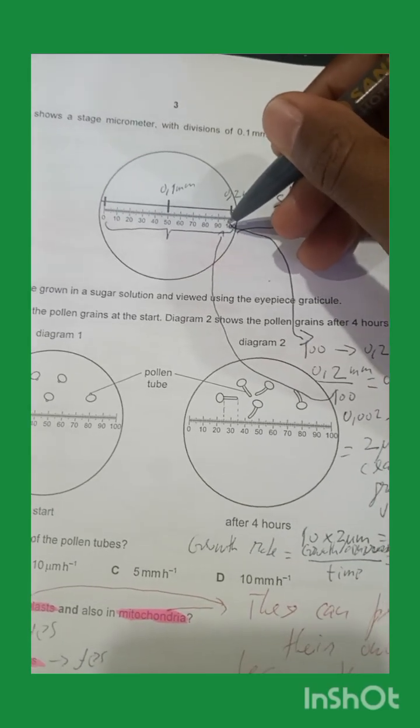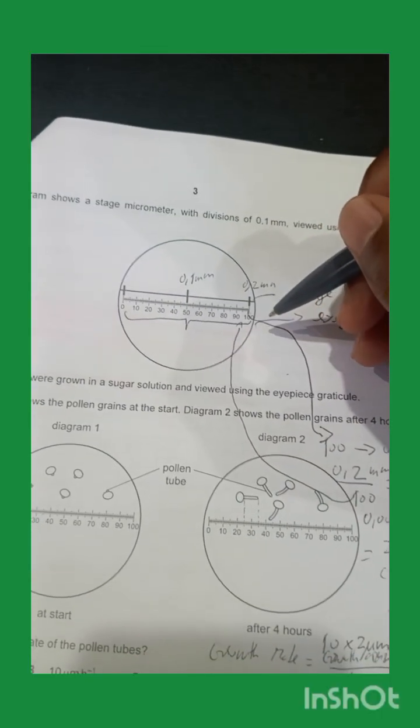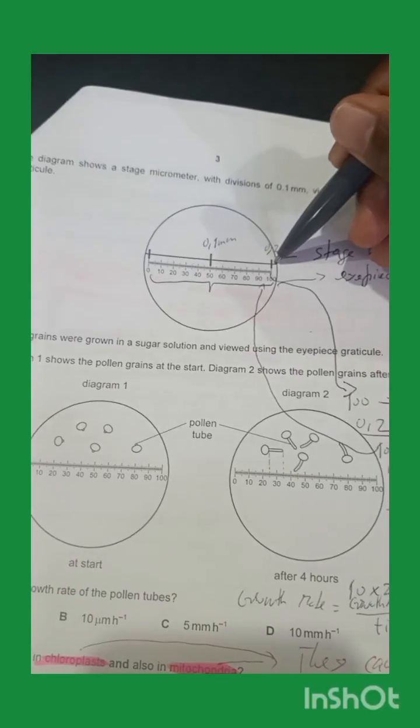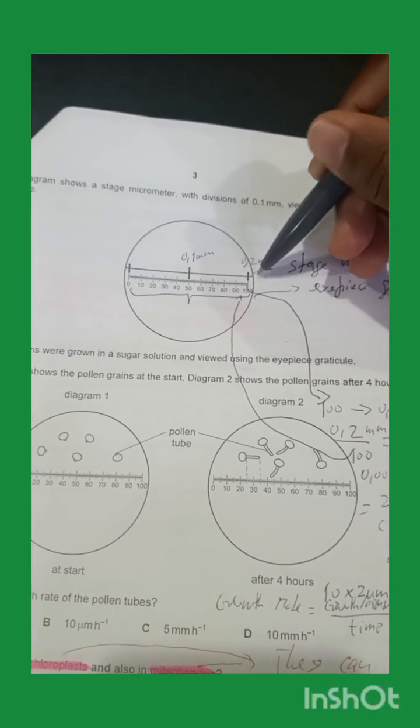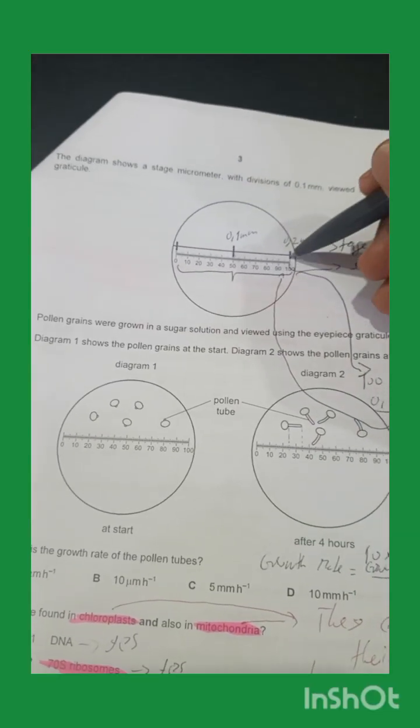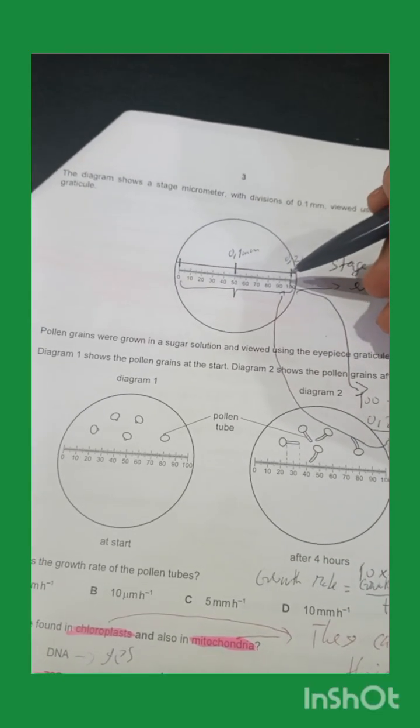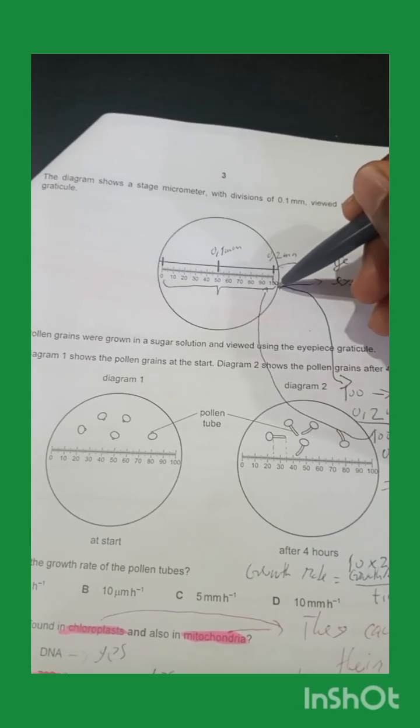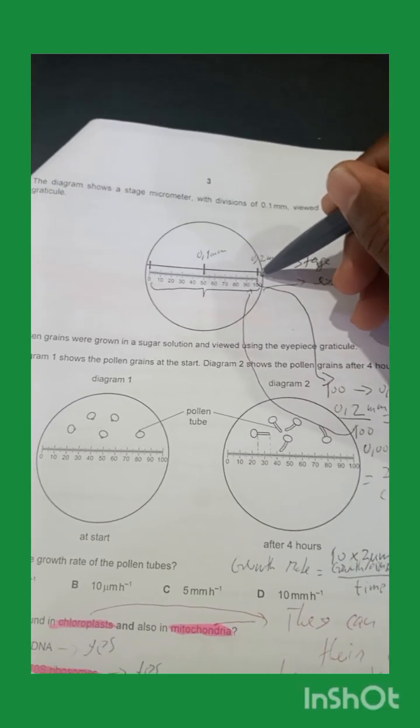From 0 to 100 is the eyepiece reticule, and we have the stage micrometer here. This is the stage micrometer. It says the diagram shows a stage micrometer with divisions of 0.1 millimeters. Here is 0.1 millimeters, then 0.2. So that means that 100 in the eyepiece reticule corresponds to 0.2 millimeters in the stage micrometer. You have to know that.